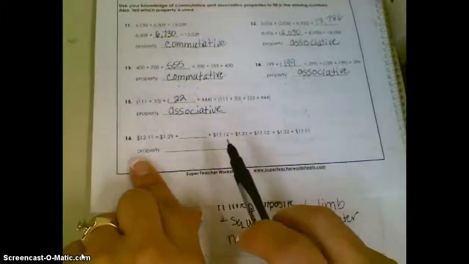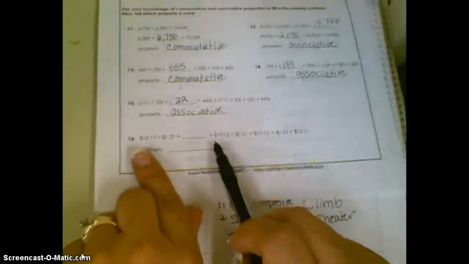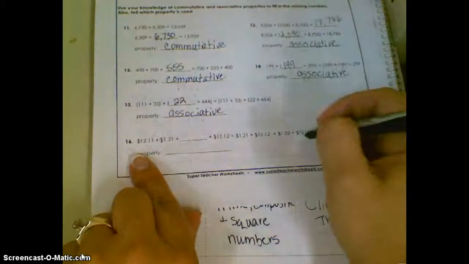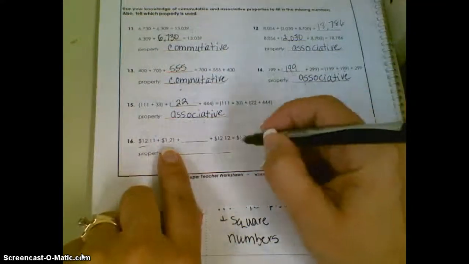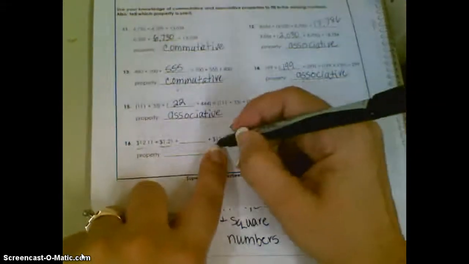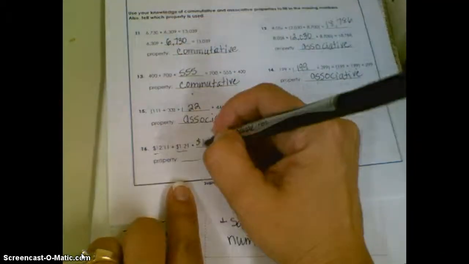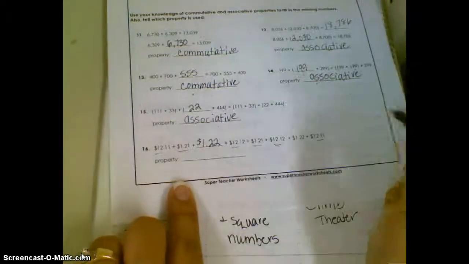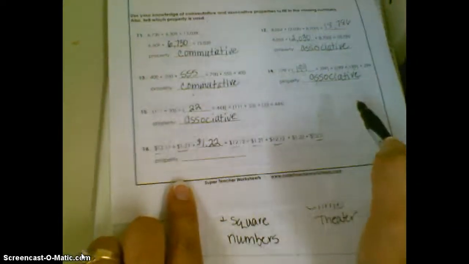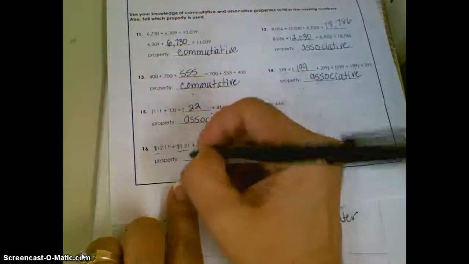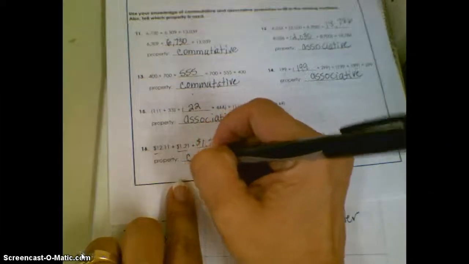Alright, and then with this one, it looks like our order has changed up a little bit. I see those are the same. I see a 121 and a 121. I see a 1212 and a 1212, so we must be missing $1.22. No parentheses, and the numbers are changing. They're moving out of order. They're the same value, they're just moving out of order. So this one would be the commutative property. I said it wrong again, commutative property.